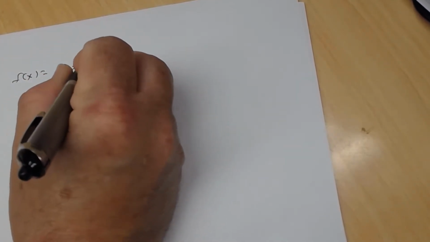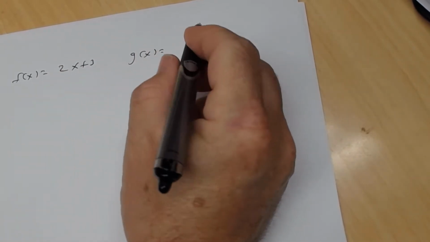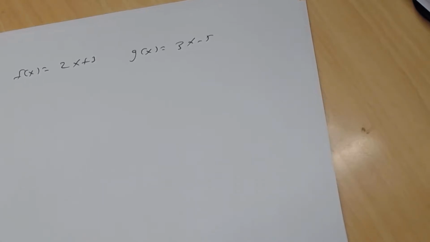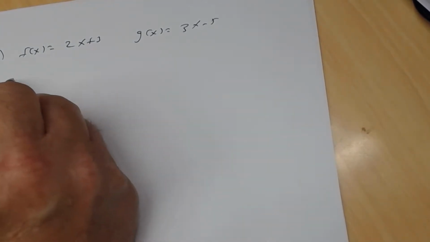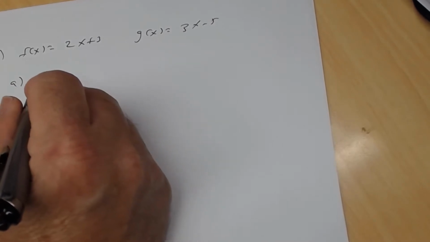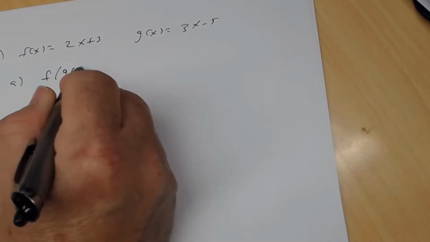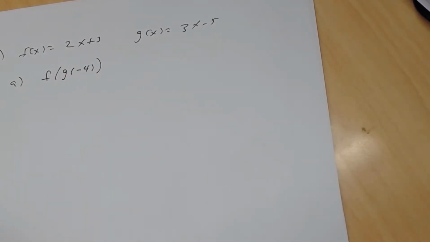All right, now let's look at this. So this would be number 2. Okay, number 2, suppose you had this. Suppose f of x is 2x plus 3, and g of x is 3x minus 5. So 2x plus 3 and 3x minus 5. And let's suppose you want to find f of g of negative 4. So f of g of negative 4.